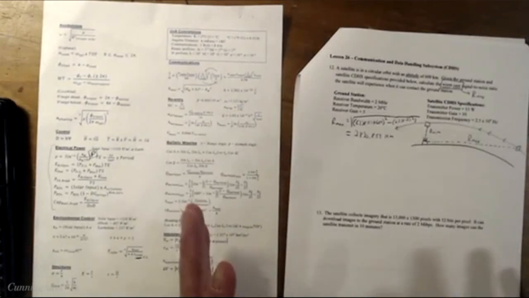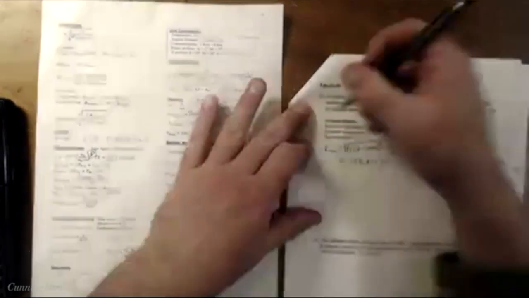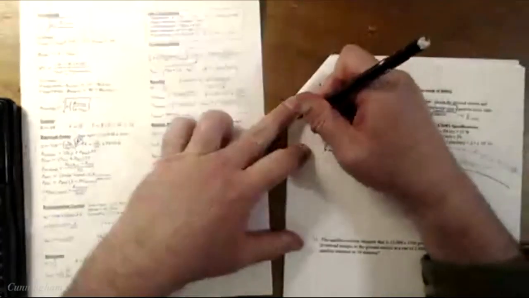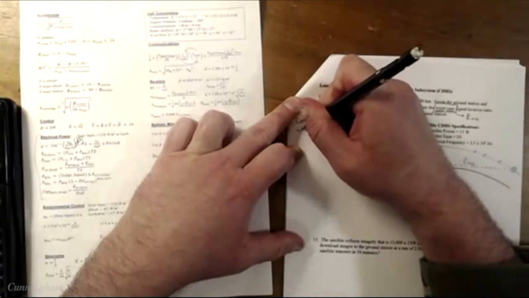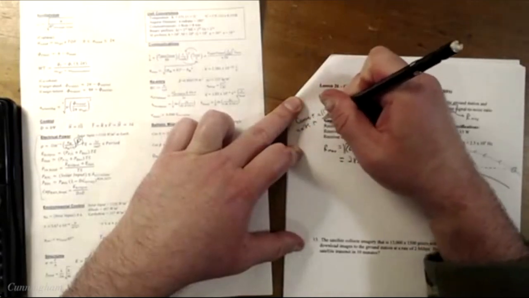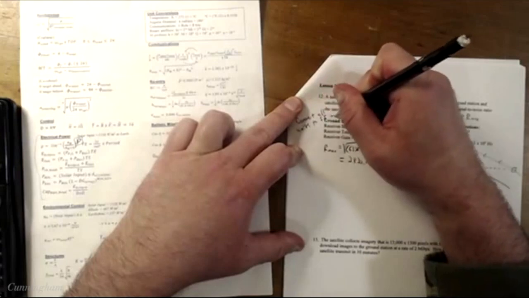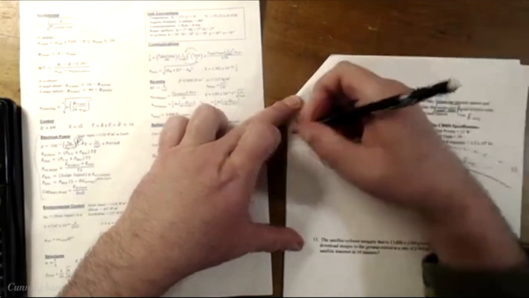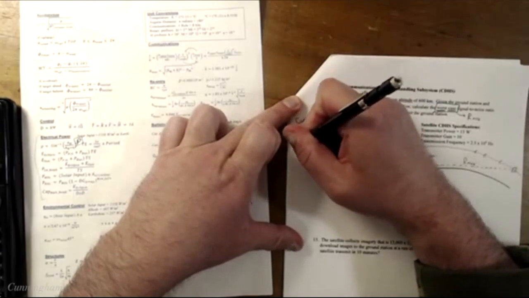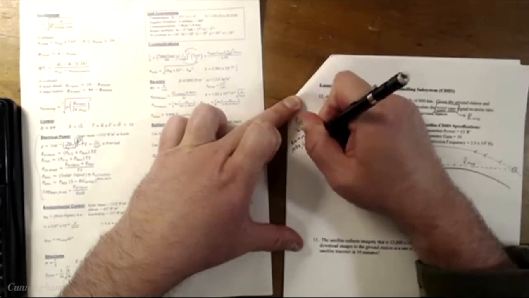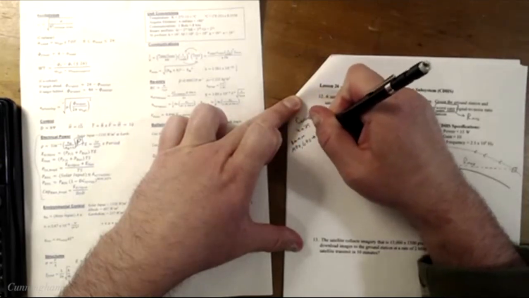Okie dokie. This brings us to our first big idea with the CDHS problems, with the signals problems. I'm just going to write it as its own step because it's so important. Convert all units to their SI units. What does that mean? That means kilometers convert down to meters, megahertz and gigahertz convert those to just hertz.